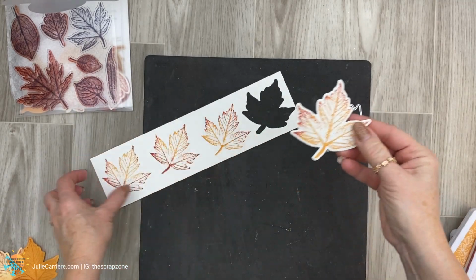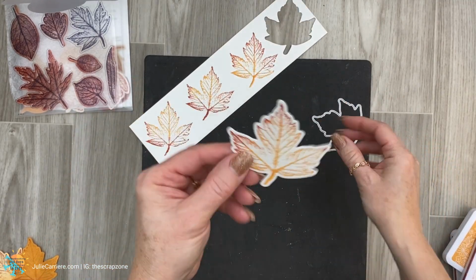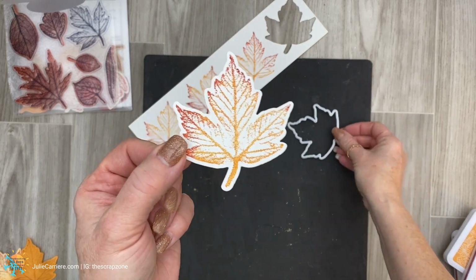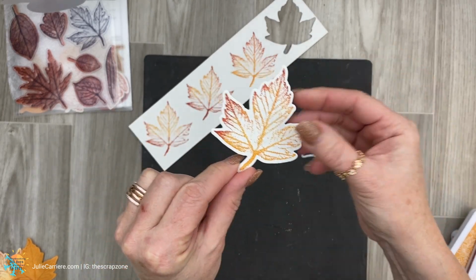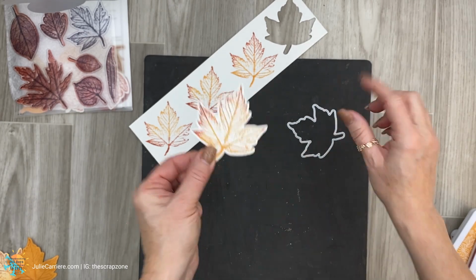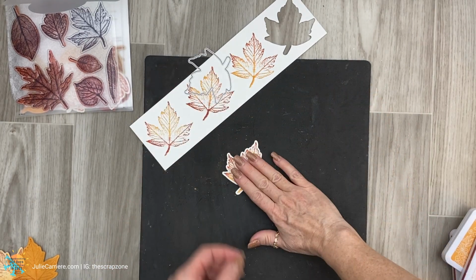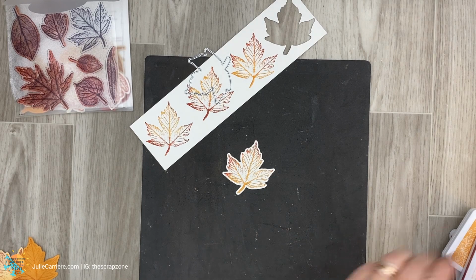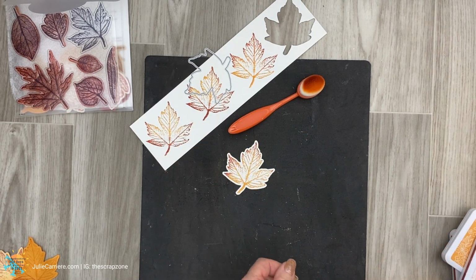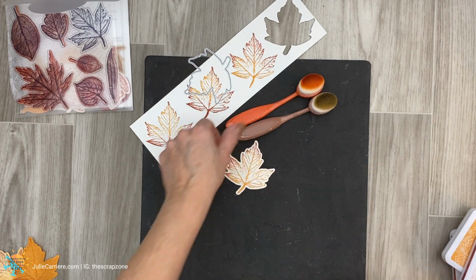Okay, so I'm just going to give you the highlights on how I transformed my leaves. So this one here is done on French vanilla. I've used my die and I've cut it out, and then I'm going to bring in my blender brushes, and I am going to add a little bit of color to them.